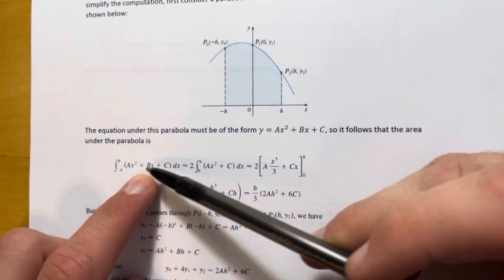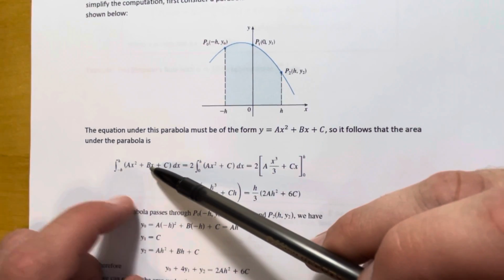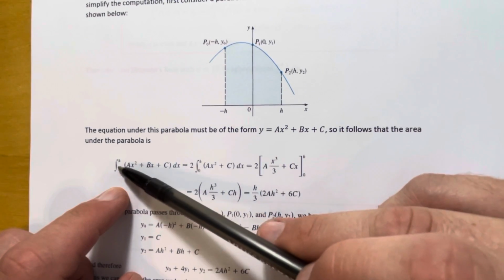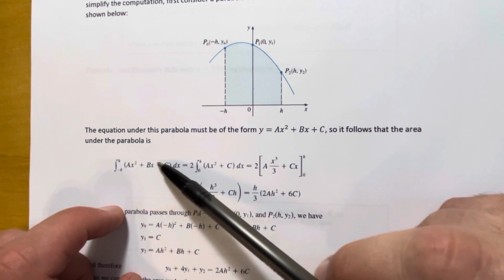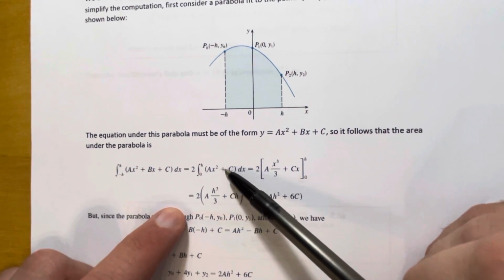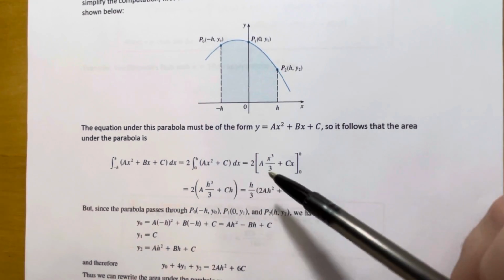Then when I look at this bx term, if I were to separate that out into its own integral, that's an odd function. And we know that when we integrate odd functions over intervals like this, it's always equal to 0. So that means that the bx term is going to give me a 0, which doesn't contribute anything, and we can just get rid of it. So now I'm evaluating 2 times this integral right here.